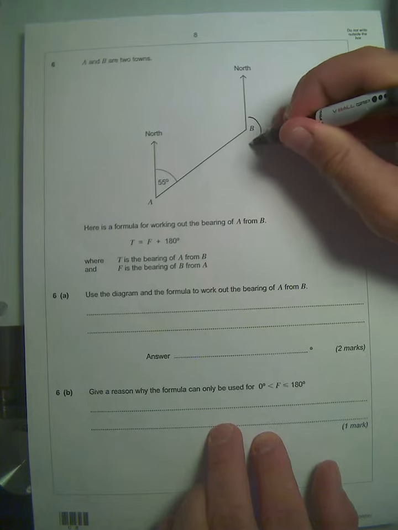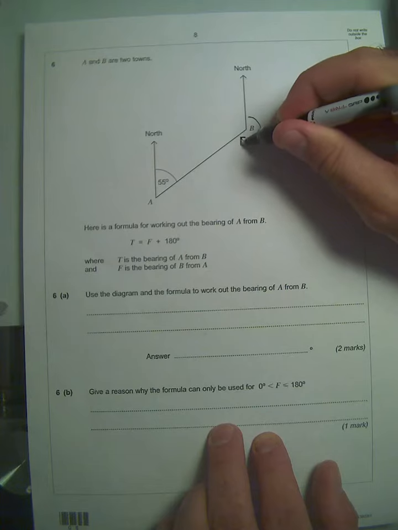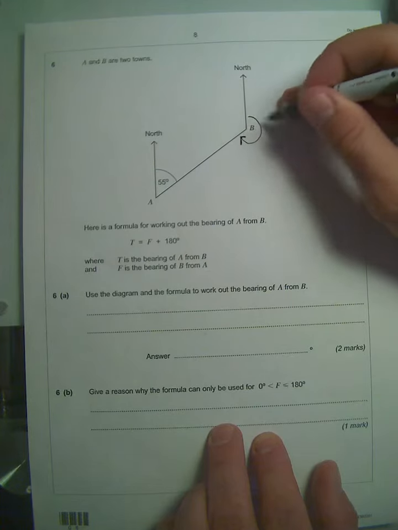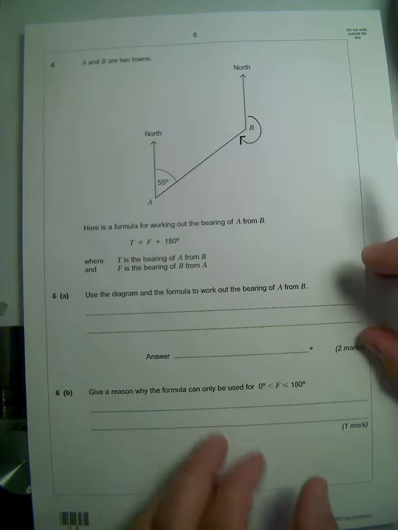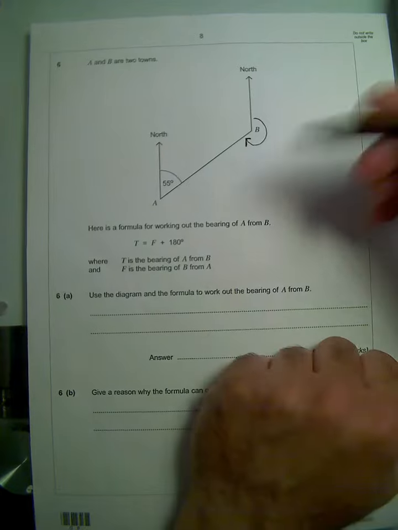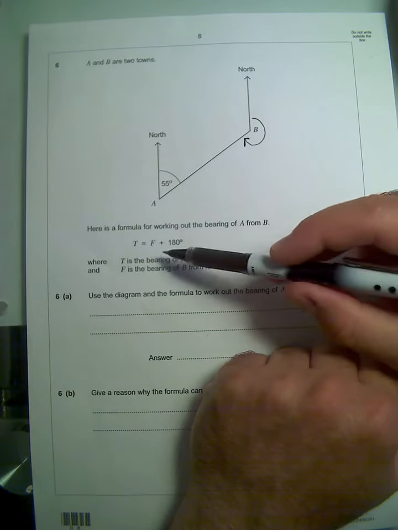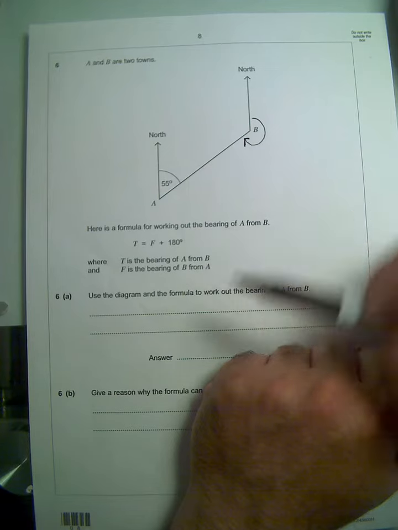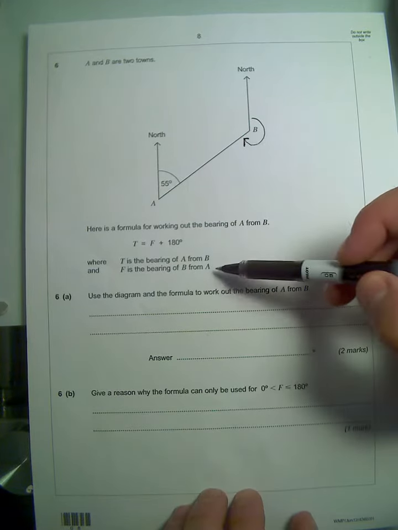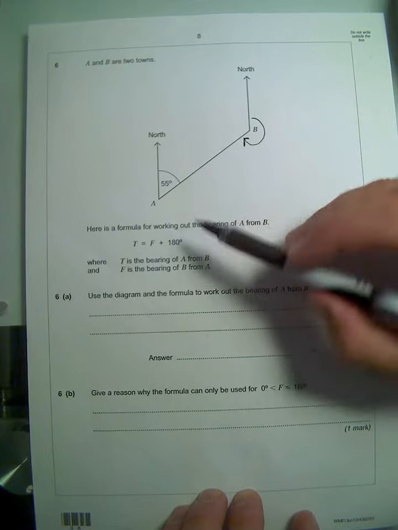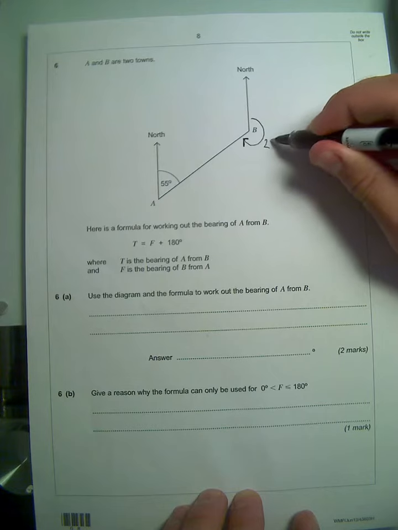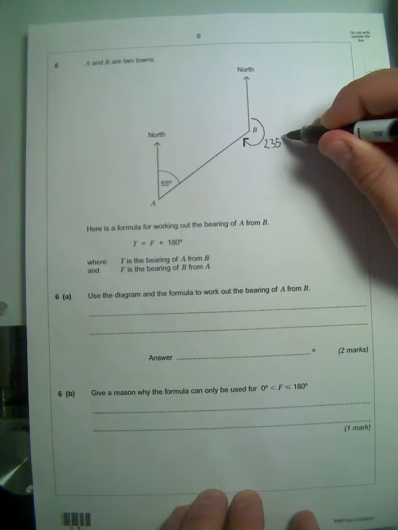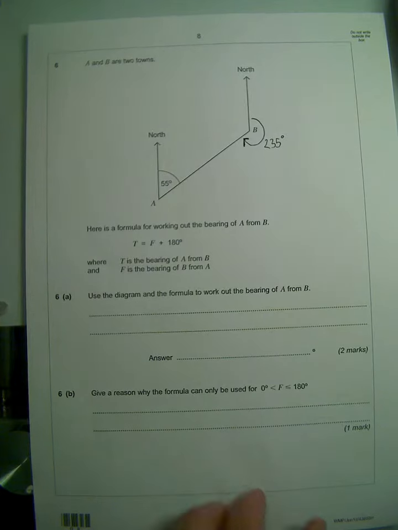So you're at B and you want the bearing of A. So the direction you have to turn clockwise from north to be headed for A. So it's this angle in here. Now, it's given you a formula for it. T equals F plus 180, where F is the bearing of B from A. So in other words, it's telling you that you take the 55 and add 180, and the bearing of A from B is 235 degrees.